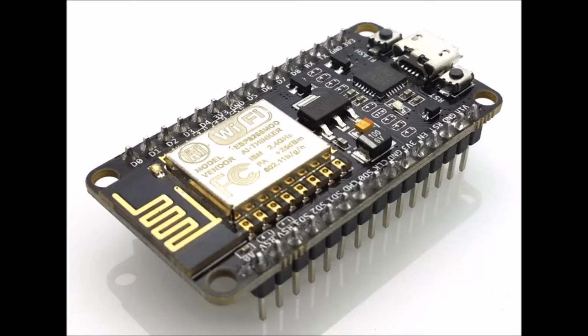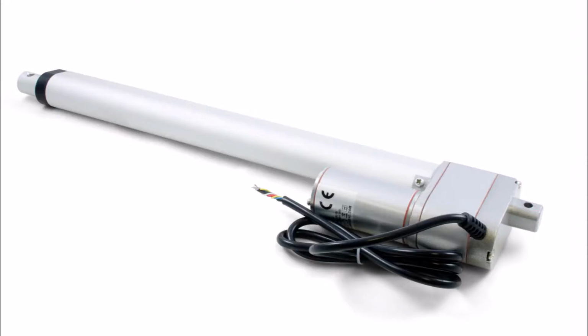This tool makes use of an ESP8266 microcontroller and an electromechanical linear actuator that can automatically open and close a window depending on the level of air quality and temperature without the need for human interaction.